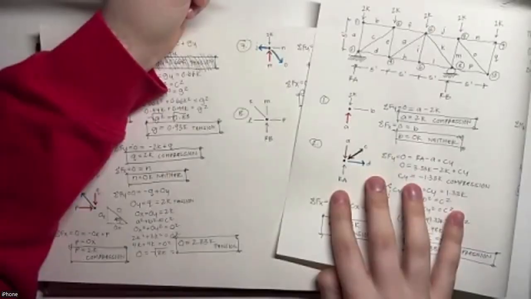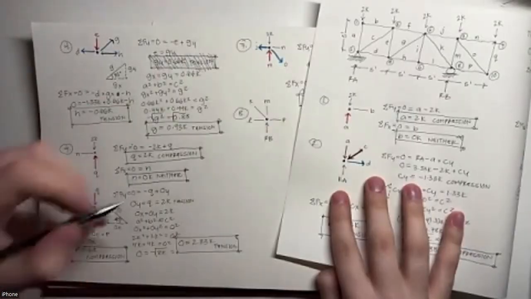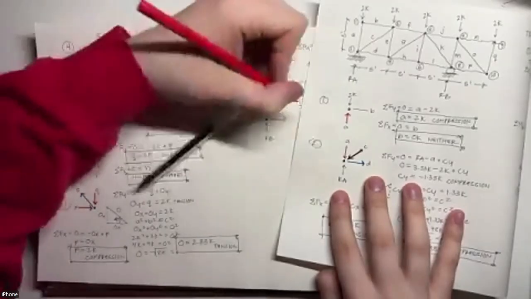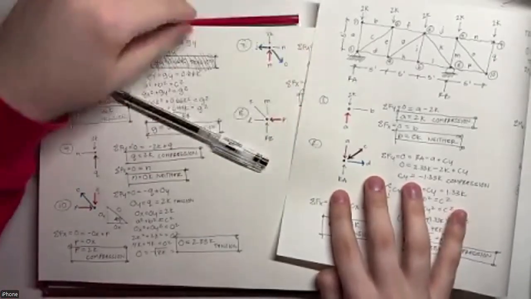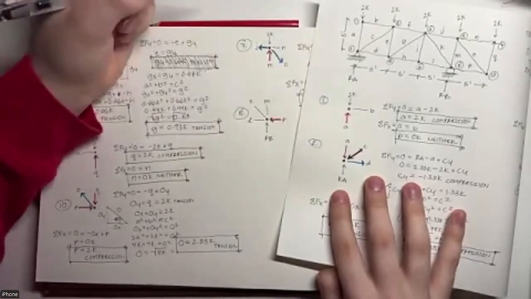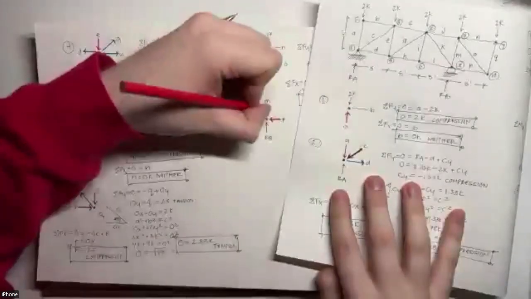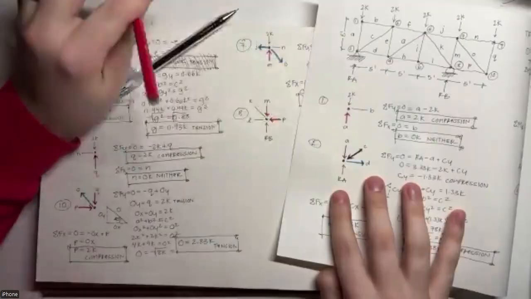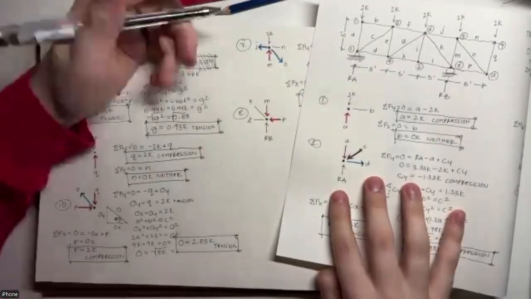Okay, what do I know? Well, I know that P is in compression. I know M is also in compression. That's it for now.